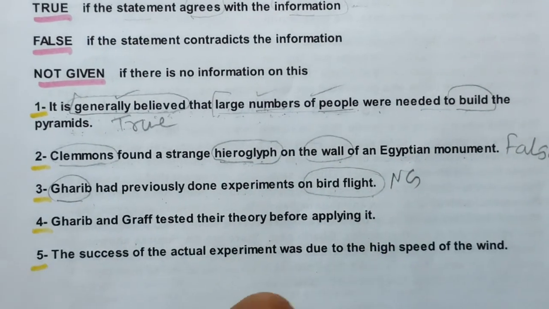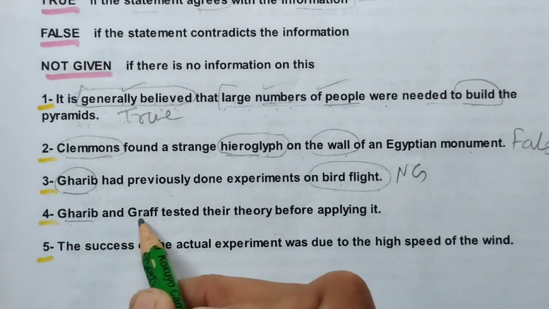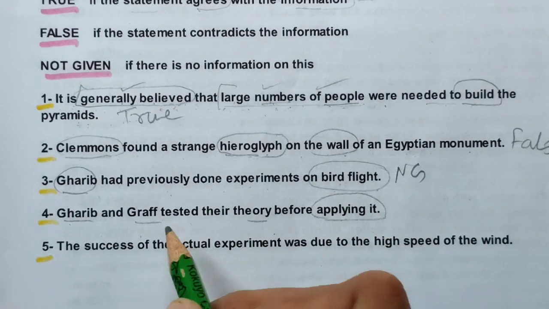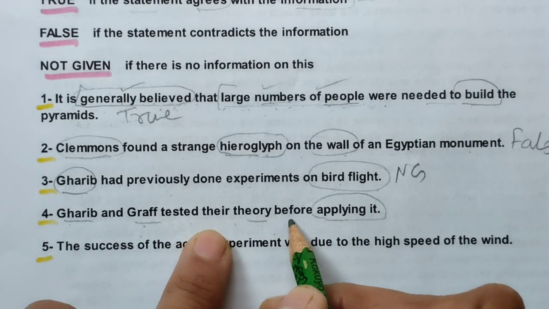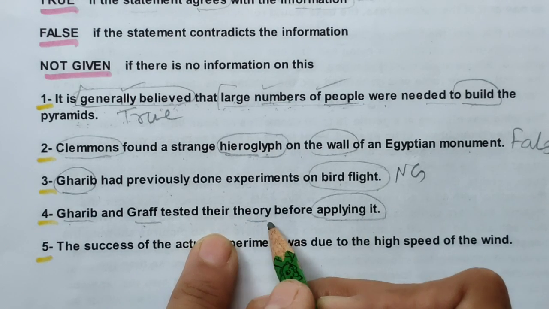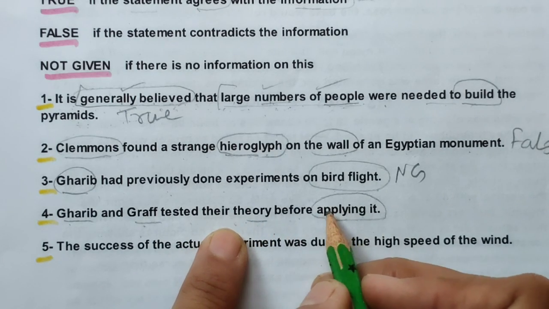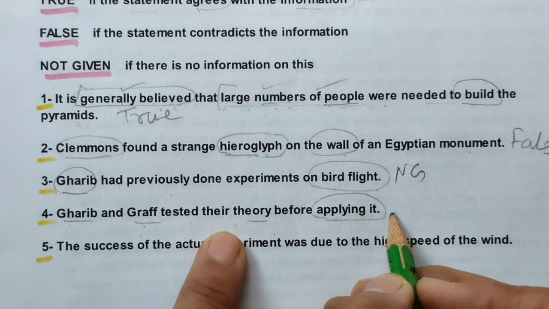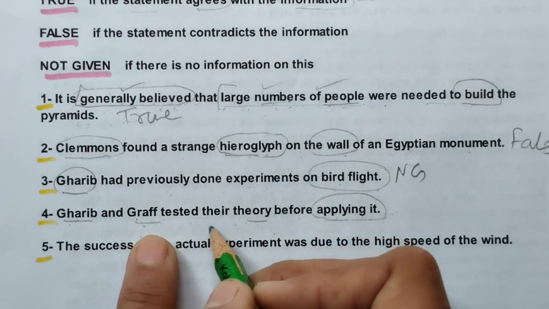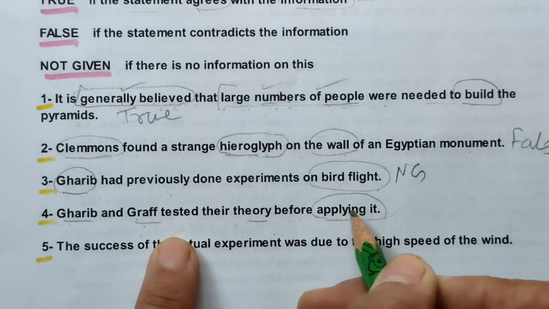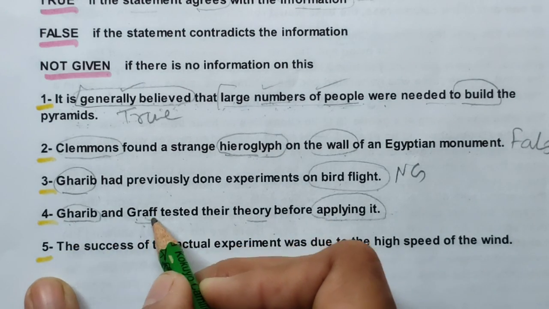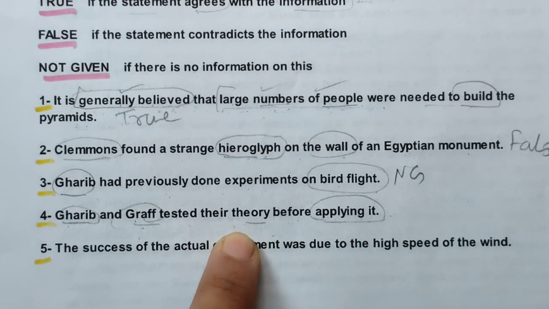Not given. Okay. Fourth question: Gharib and Graf tested their theory before applying it. If they have tested their theory before applying it, then true. If they have not tested their theory before applying, then false. And if they are not talking about whether these two persons have tested some theory or not before applying, then not given.